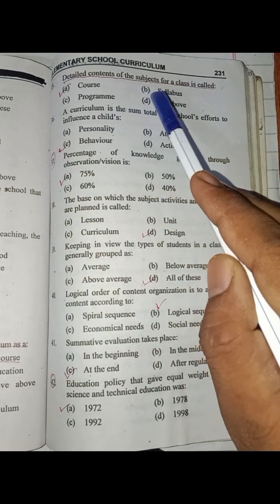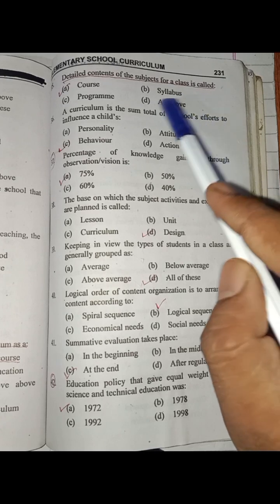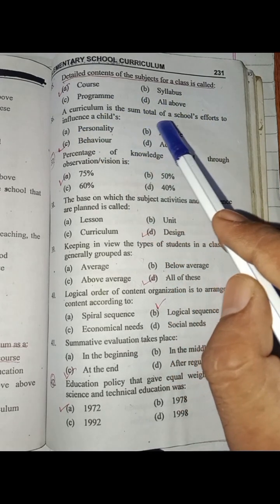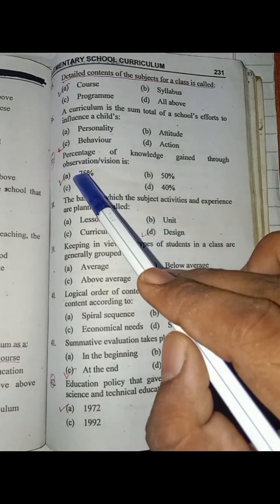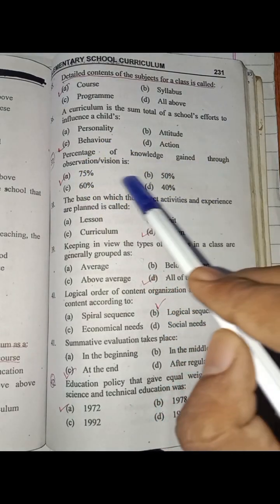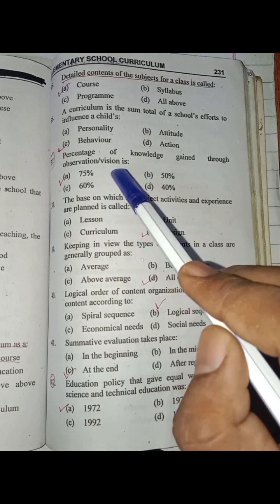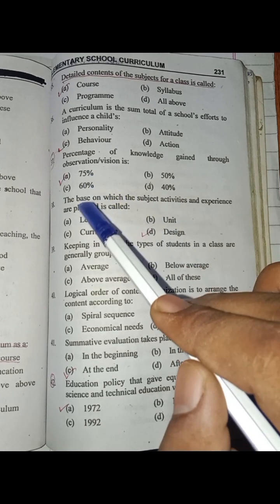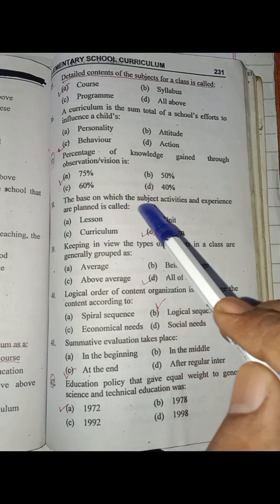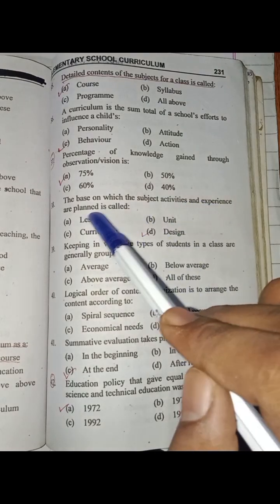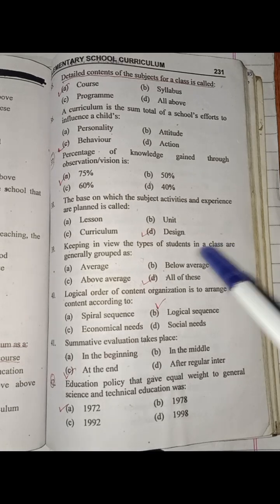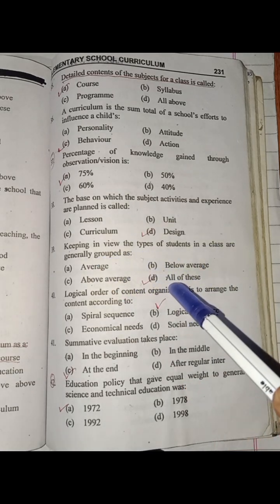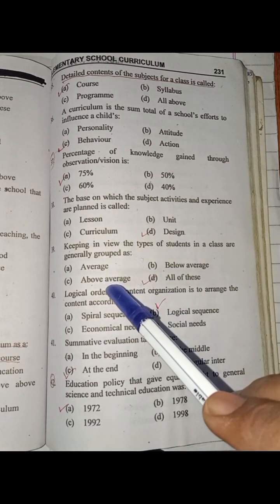Detailed contents of the subject for a class is called a course. A curriculum is the sum total of a school's efforts to influence child's behavior. Percentage of knowledge gain through observation or vision, that is, knowledge gained by seeing, is 75%. The base on which the subject activities and experience are planned is called design. Keeping in view the types of students in a class, they are generally grouped as below average, average, above average.